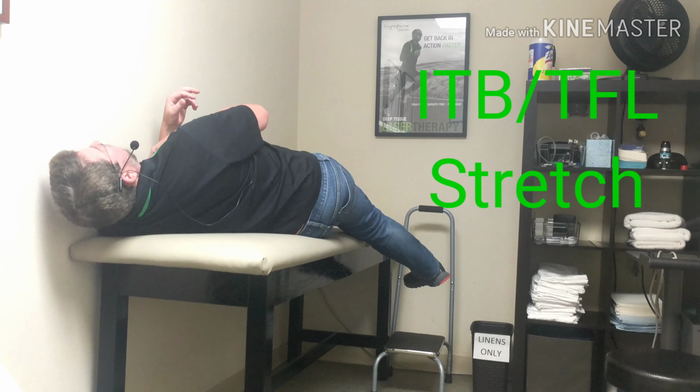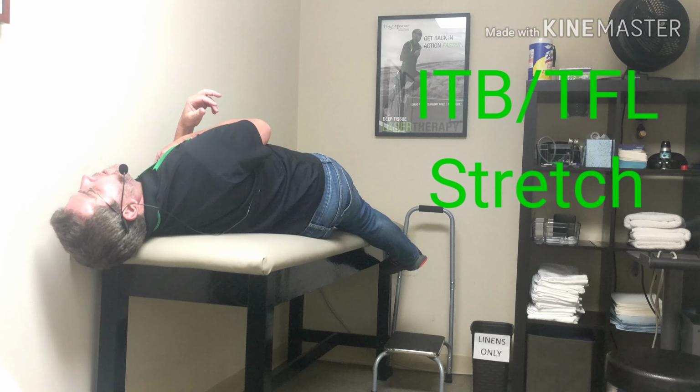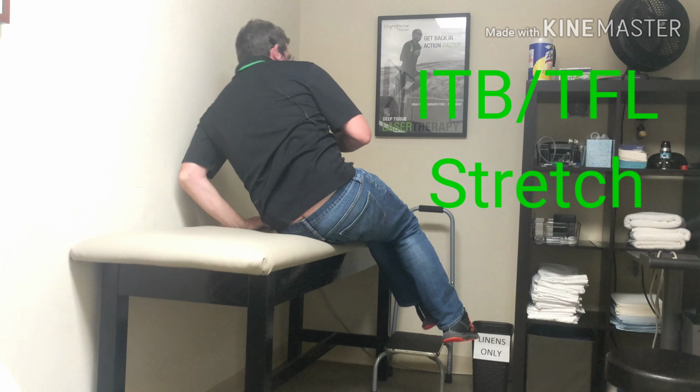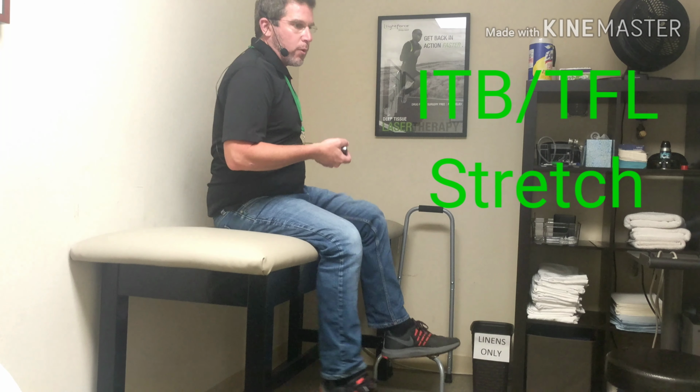I'm tighter on this side. I can already feel it. But I just want to demonstrate how you do that on a bed or table where you only have one side to work on. You can move your body from one end to the other to make it work. Next, we're going to come into standing, and we're going to do some hip hiking.